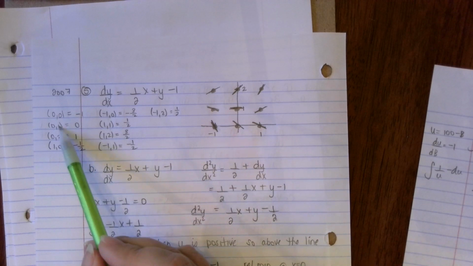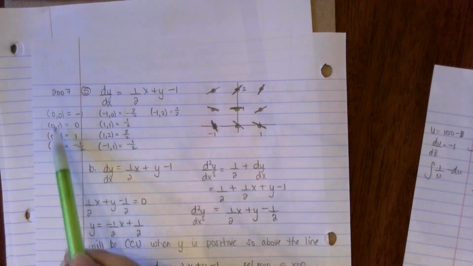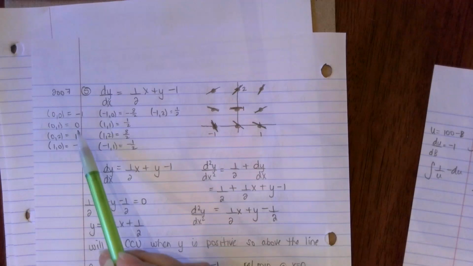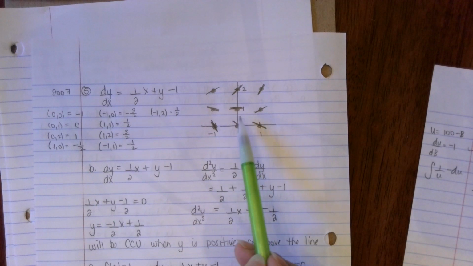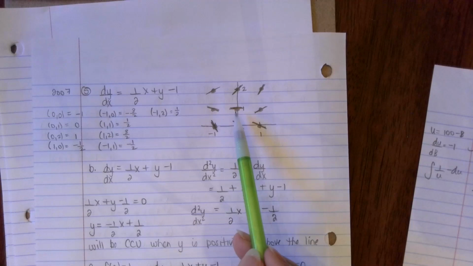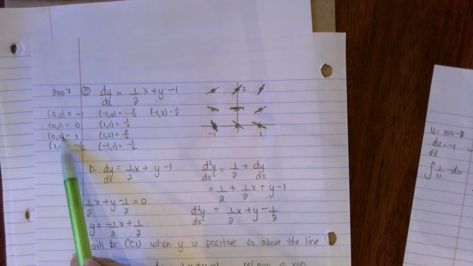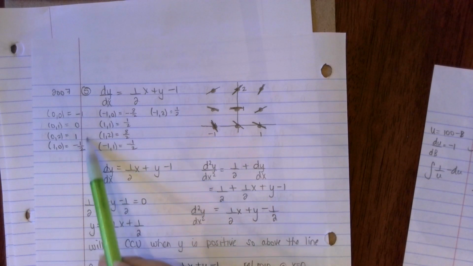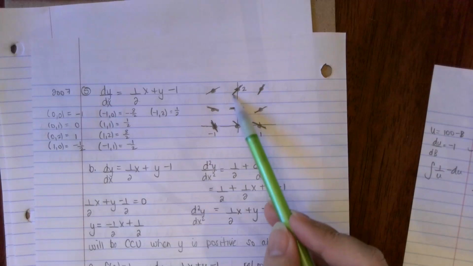Then I went over to the point (0, 1). So that was 0 plus 1 minus 1, which gave me a 0. So I have my horizontal tangent line. Then I used the point (0, 2). So I had 0 plus 2 minus 1. I found out my slope was 1. So I made a +1 slope.